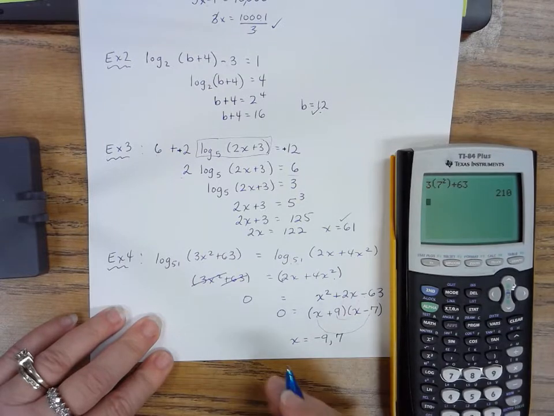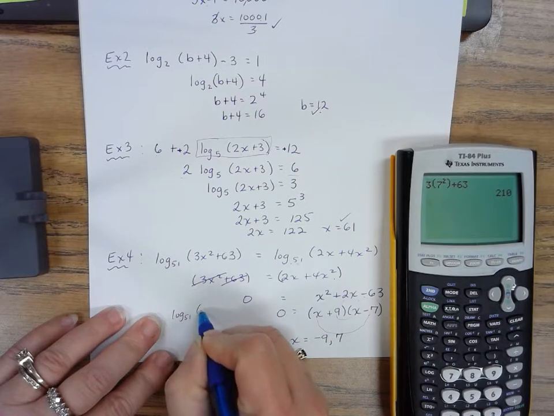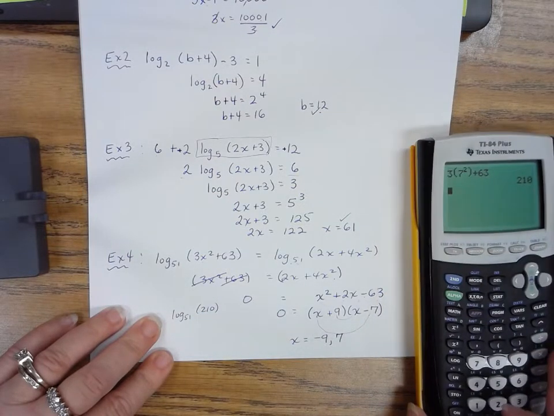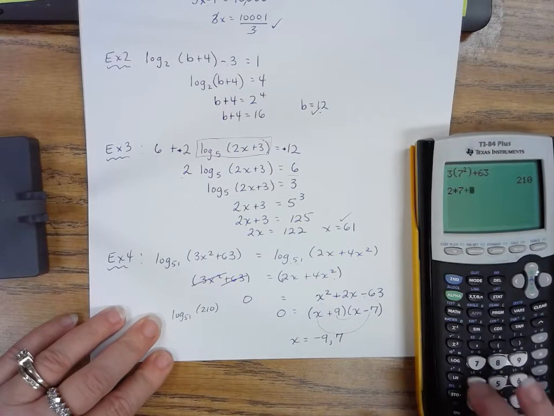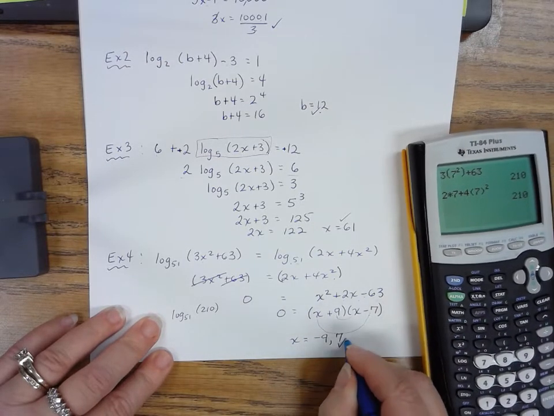That's 210. So I'm looking at log base 51 of 210. I need to get 210 on the other side. So we'll plug in 2 times 7 plus 4 parentheses 7 squared. Bam! 210. This one checked out.